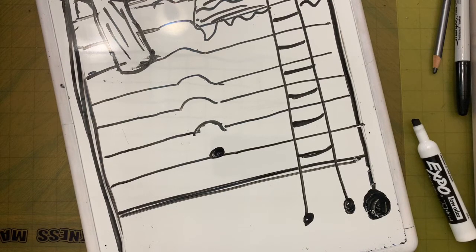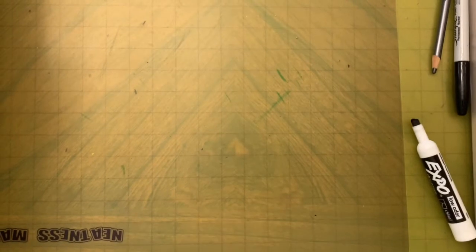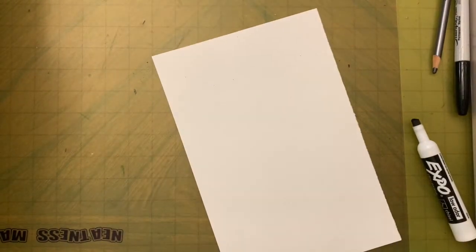So I'm going to put this away and get the paper. Let me get the cap for this whiteboard marker. It fell off and then throw it away. Okay, now let's do this.